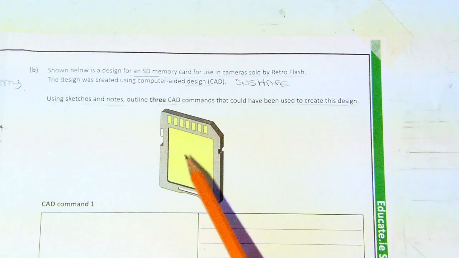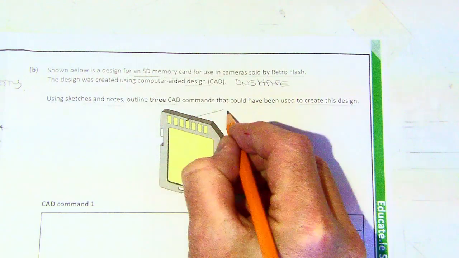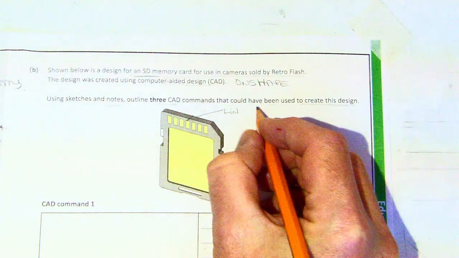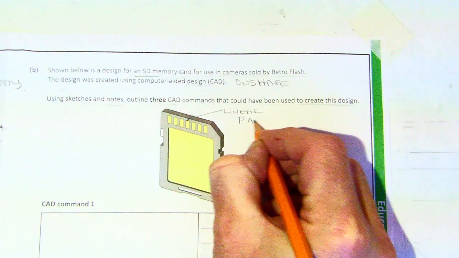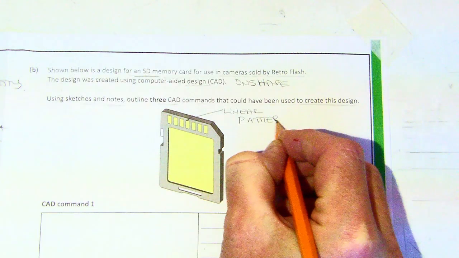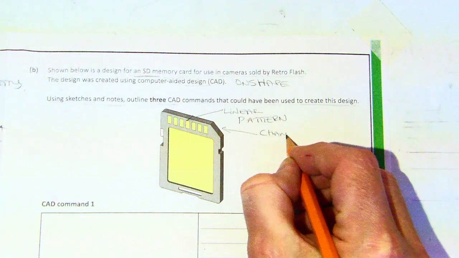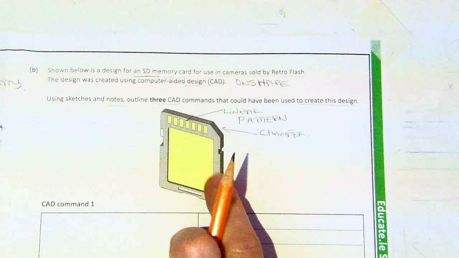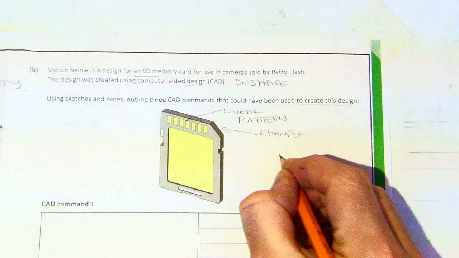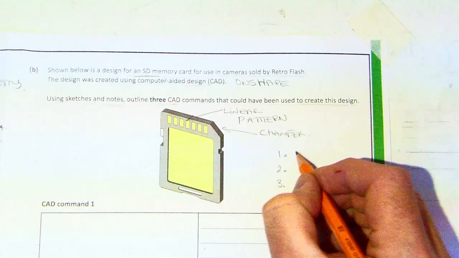Now, in this one here specifically, you have things like linear, so these here would be done using a linear pattern. There's things here like a chamfer. All right. But no matter what drawing they ask you to talk about in Onshape, there are a few things that would come up very commonly.